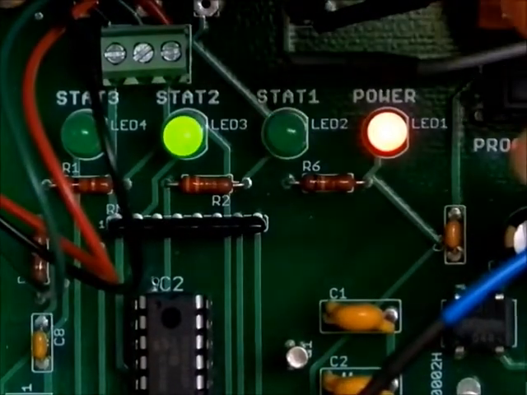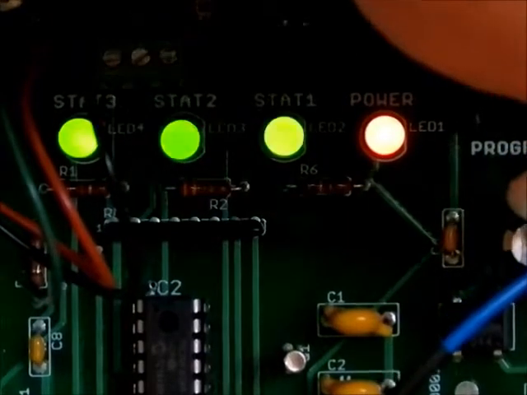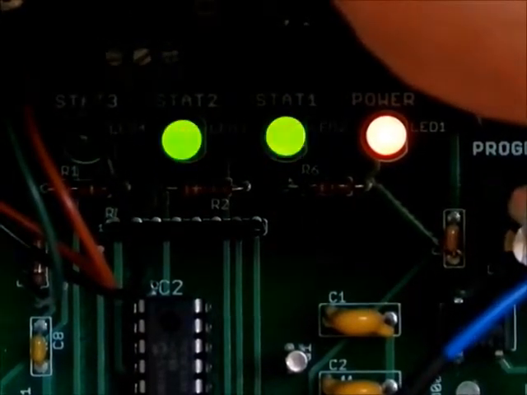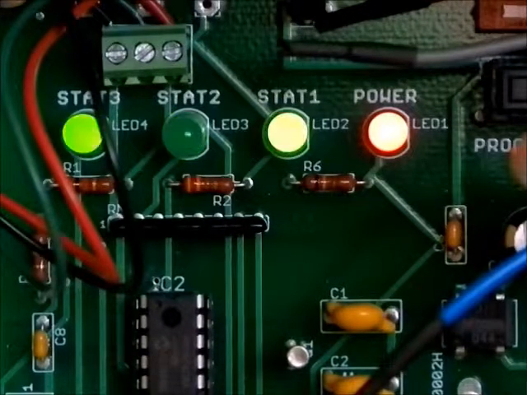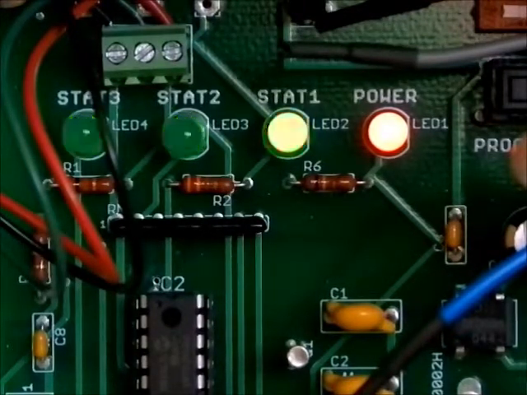Let's take a closer look at the STAT3 indicator during the programming cycle. When we press and hold the SC1 push button, STAT3 begins to blink. After about 5 seconds, STAT3 will change to a slow blink for a few seconds, and we can release the push button. After about another 5 seconds, STAT3 will flash rapidly and then go out. The underspeed function is now programmed.